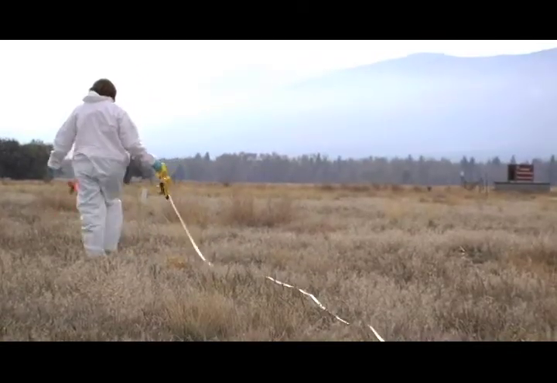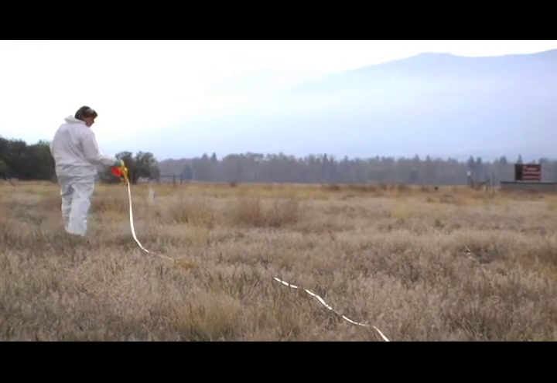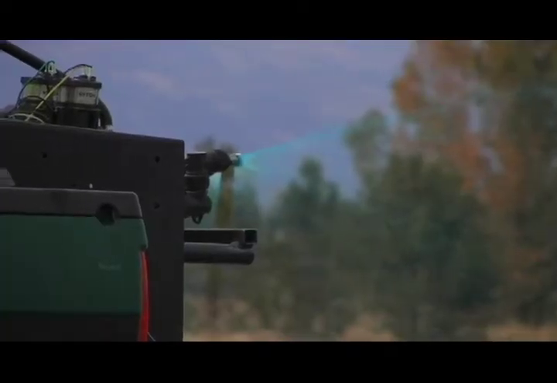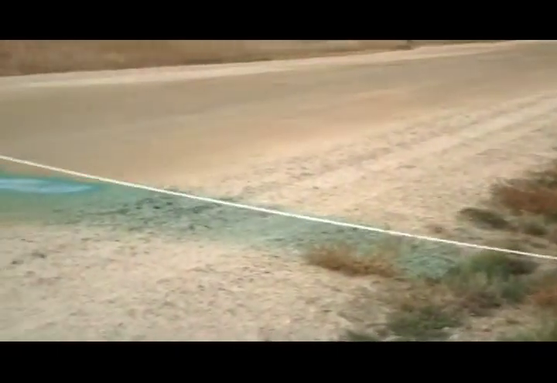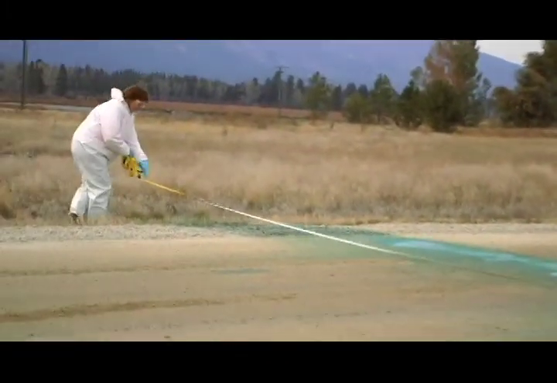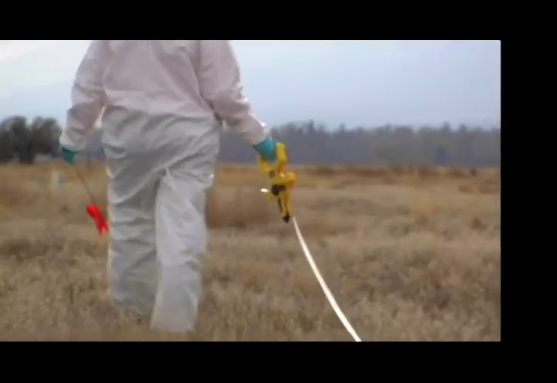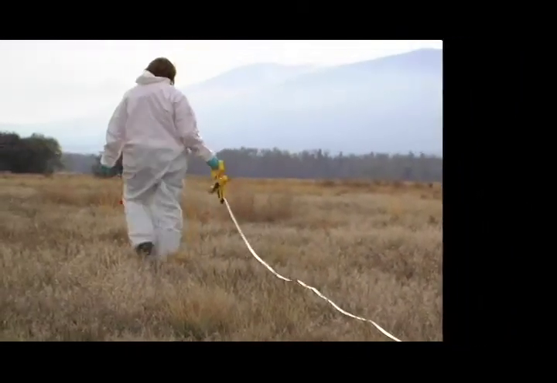To calibrate a boomless or broad jet sprayer, begin by laying out a calibration test strip. The first measurement will be the width of your spray swath as it appears on the ground. The next measurement will be the length of your test strip. For this example, we will use a 200-foot long strip.